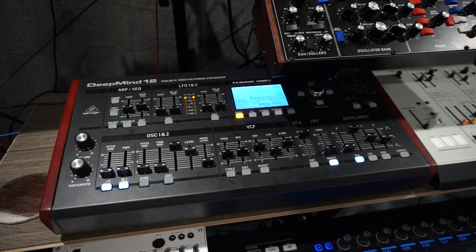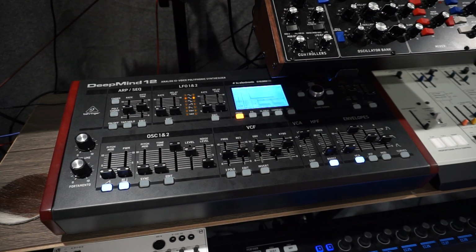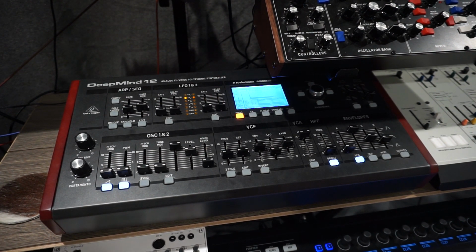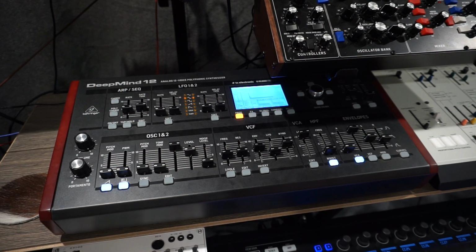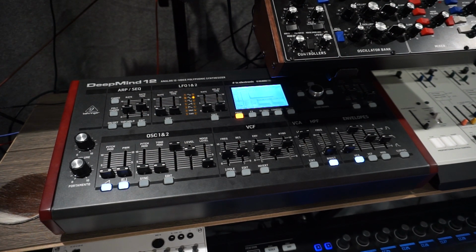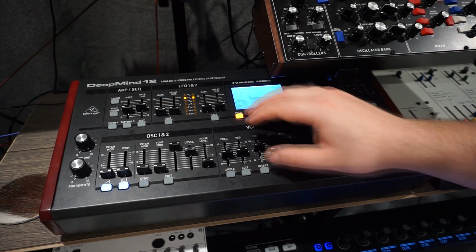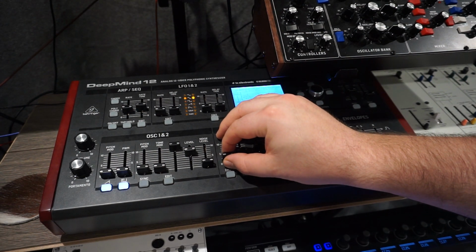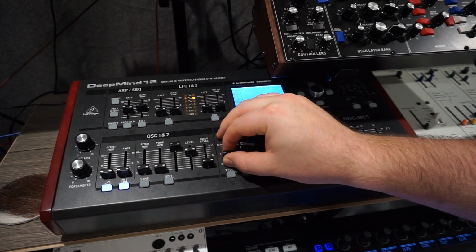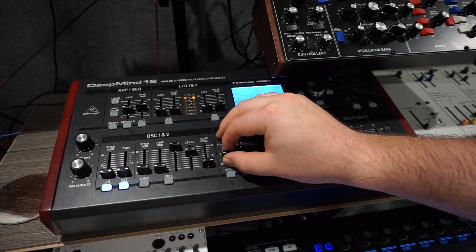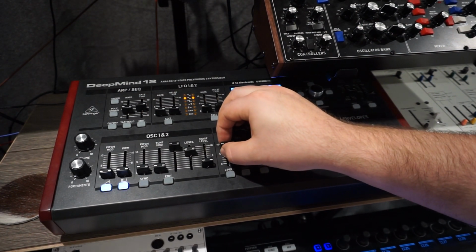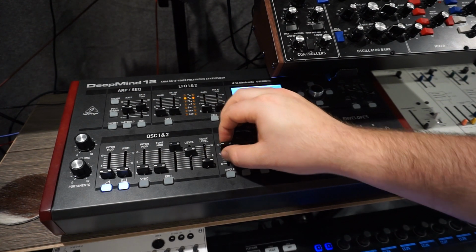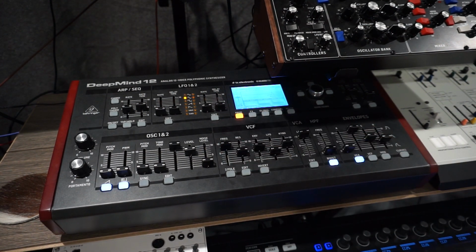This is another custom patch. Real kind of modern pop plucks. And you can, of course, do so, but you know. Oops. Not a great keyboard player with my left hand.